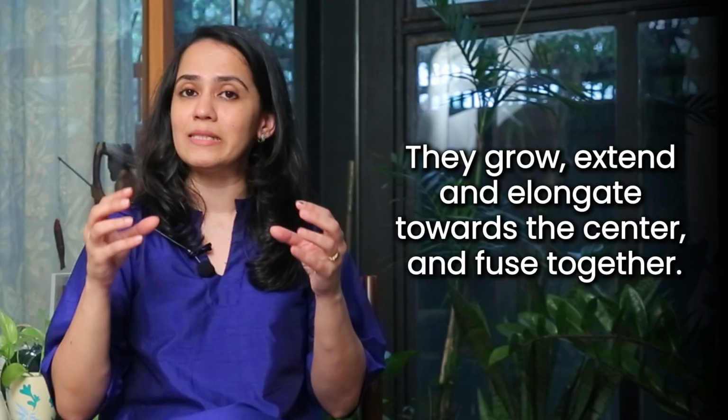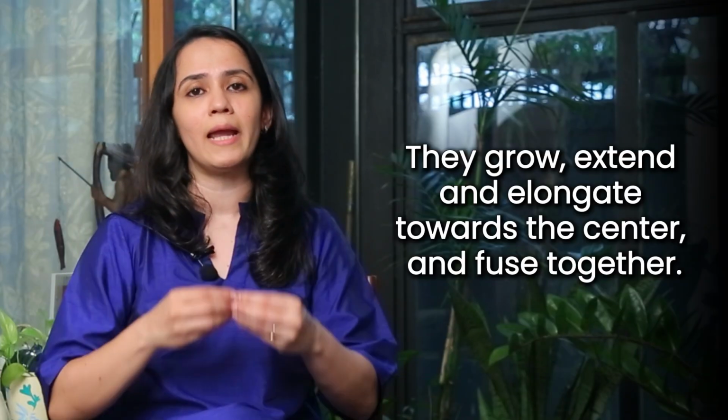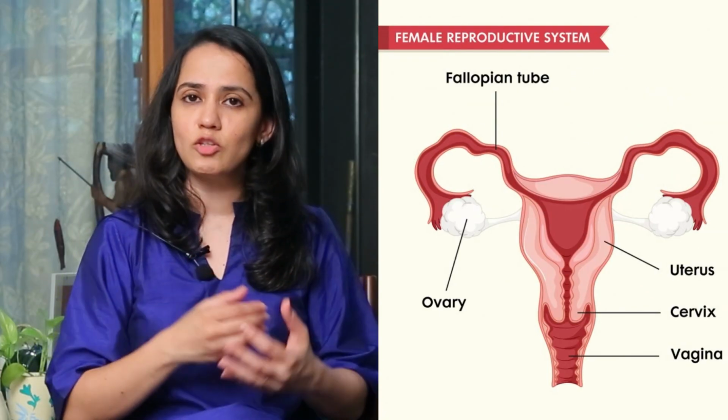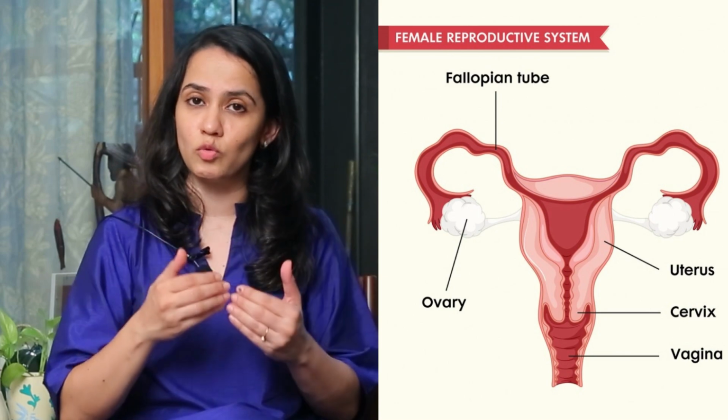As your mother's pregnancy progresses, these buds of tissue extend and elongate and slowly come to the midline and fuse in the midline. And this leads to the development of the fallopian tubes, the uterus, the cervix, and even the upper vagina. The development of the lower vagina and the ovaries is an entirely different embryonic origin.